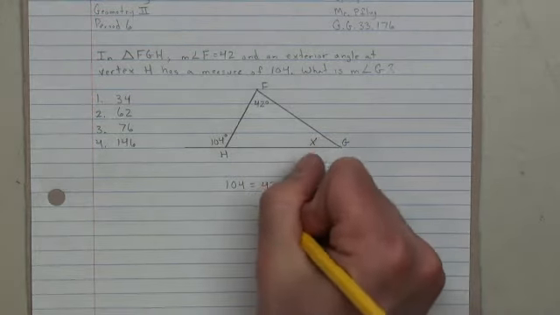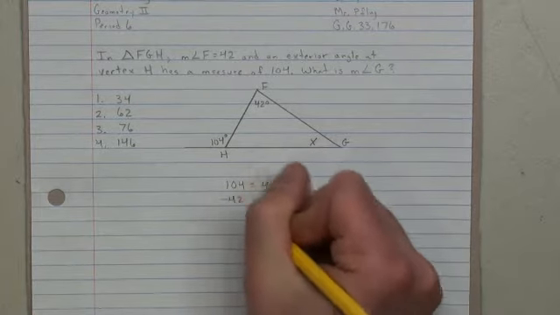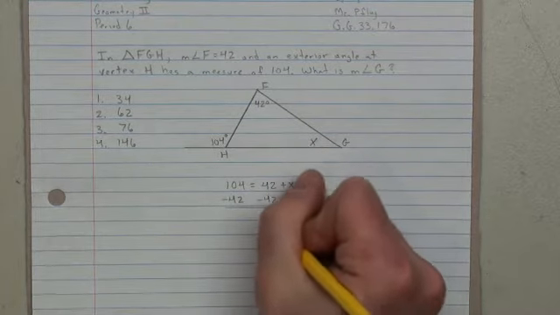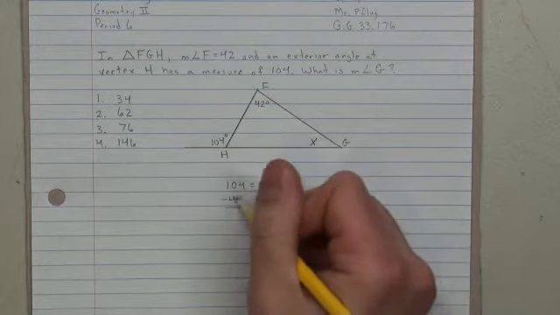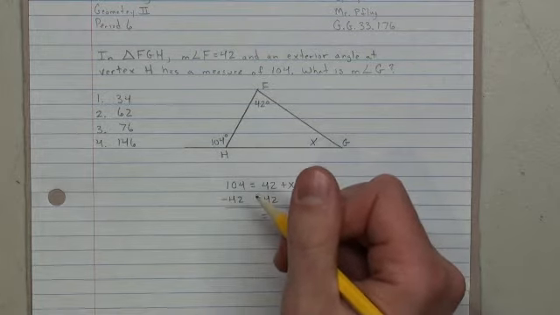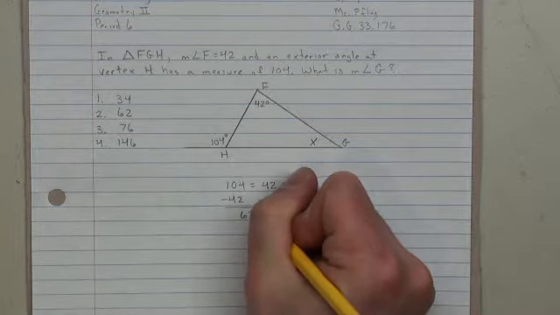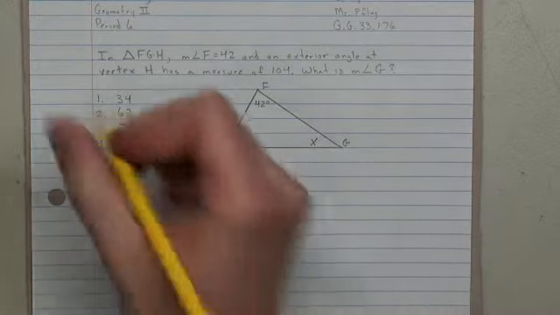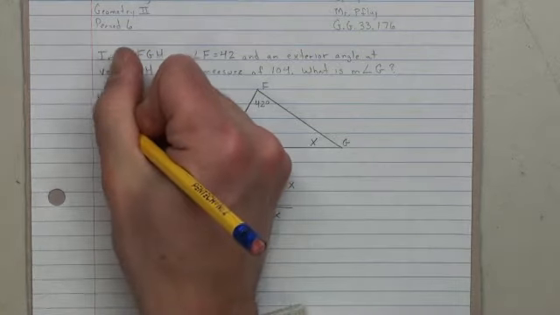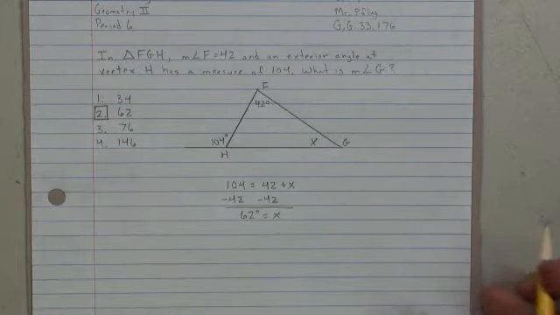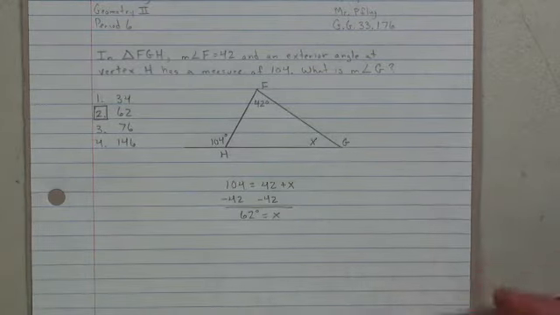Now I can subtract 42 from both sides, and what I get is X equals 104 minus 42. That would be 62, and that's degrees. So we can box off our answer, choice 2. Okay? Next problem.